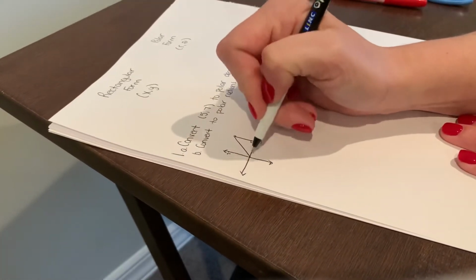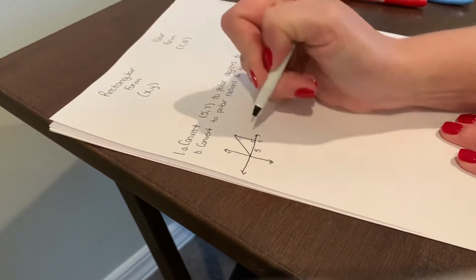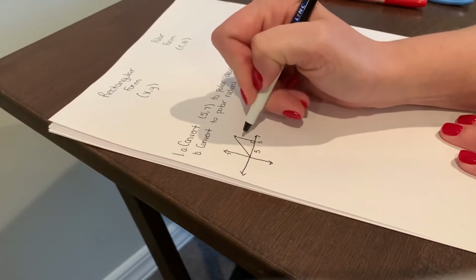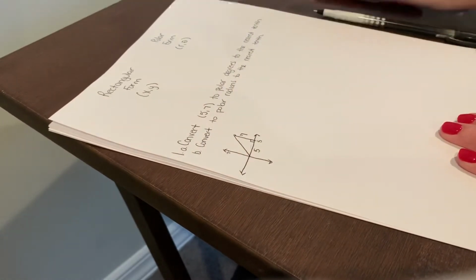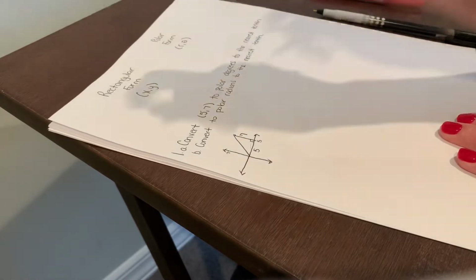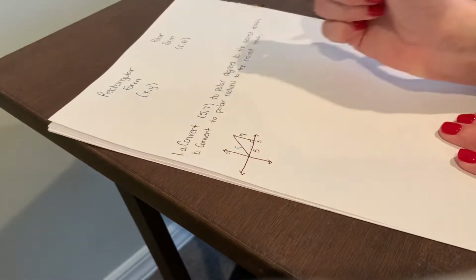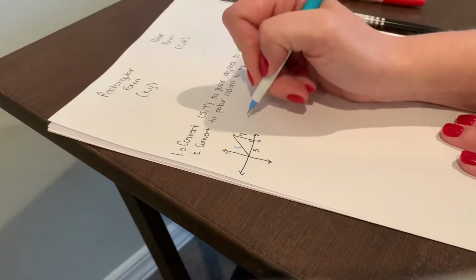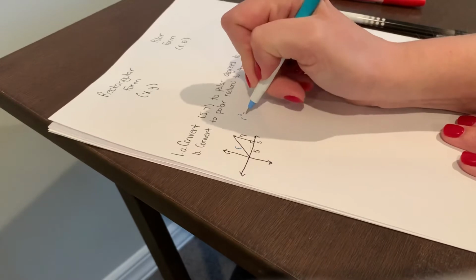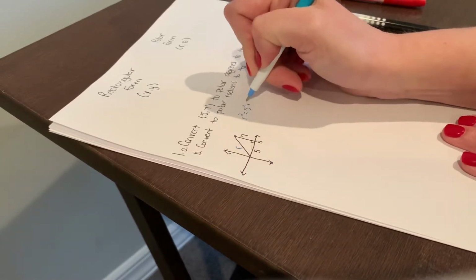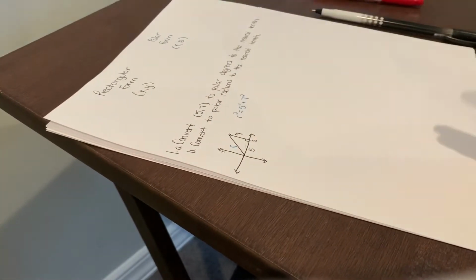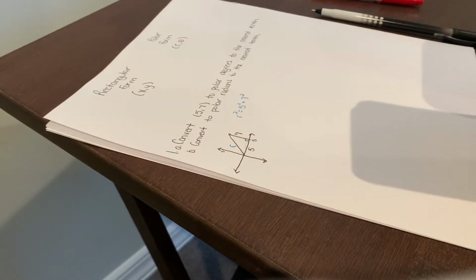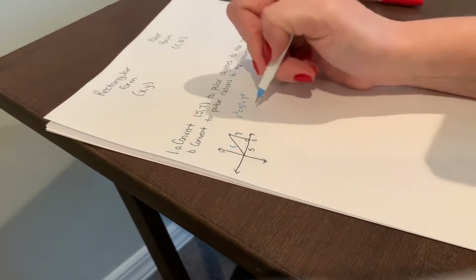This is your horizontal distance, your x value, so that's going to be 5. And this is your vertical distance, which is your y value, which is 7. The first thing we're going to do is find r. r is just the hypotenuse of the right triangle, and to find it we can use the Pythagorean theorem. So r squared is going to equal 5 squared plus 7 squared. If I take my calculator, 5 squared plus 7 squared, that's 74.